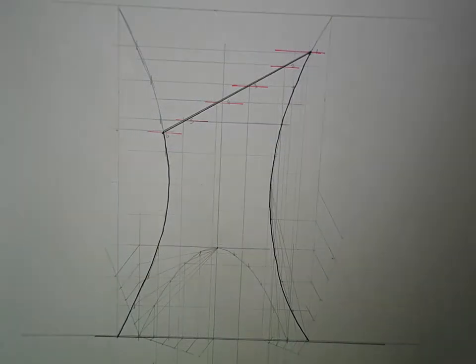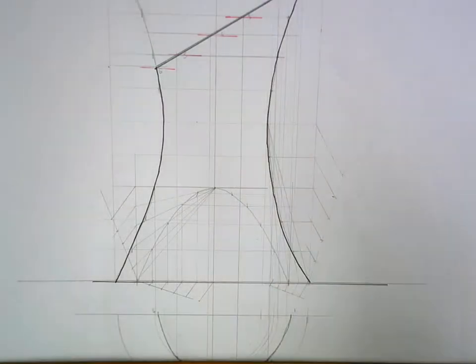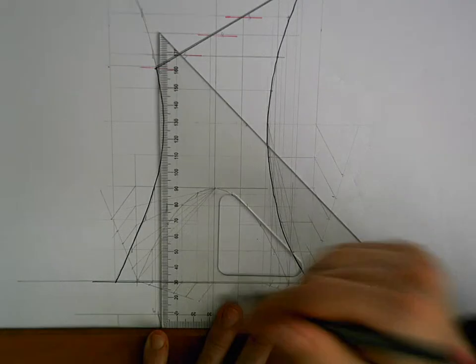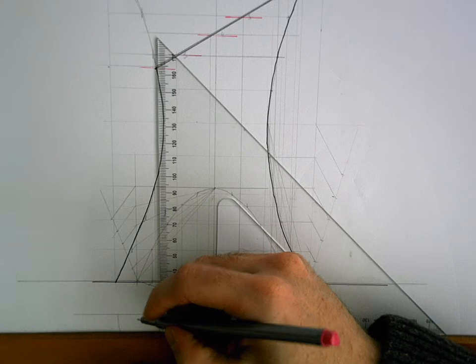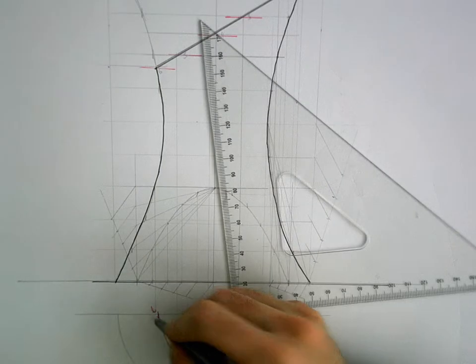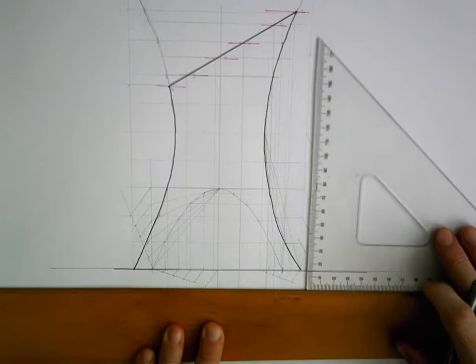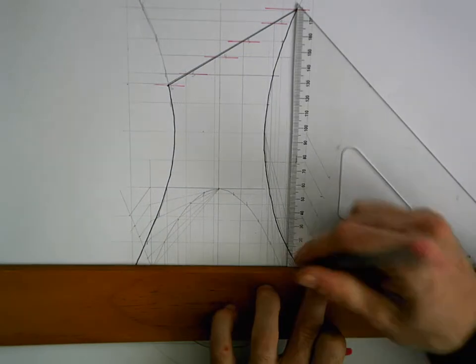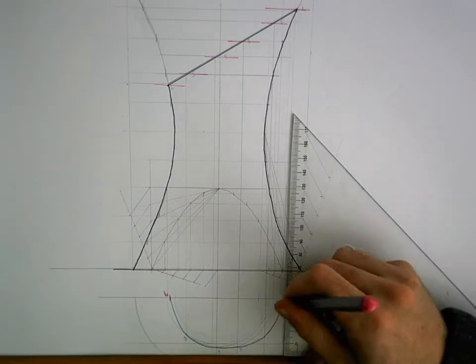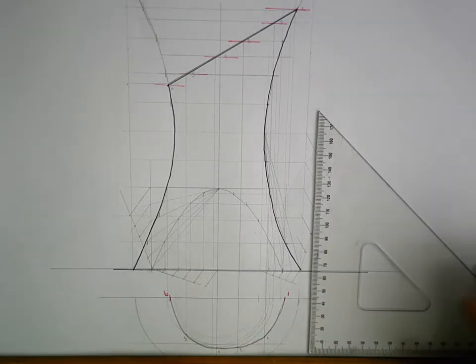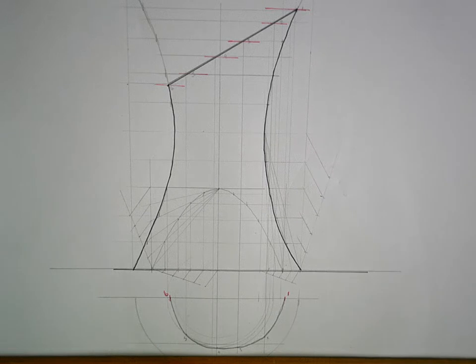Okay, so point 1 and point 6 are at the two ends, but they're going to be easy to find. Let's just drop them straight down. Okay, so that's point 6. And drop point 1 down. And that's point 1. Okay, so that's the start and end of it. And now it's the other points that we were finding difficulty with.